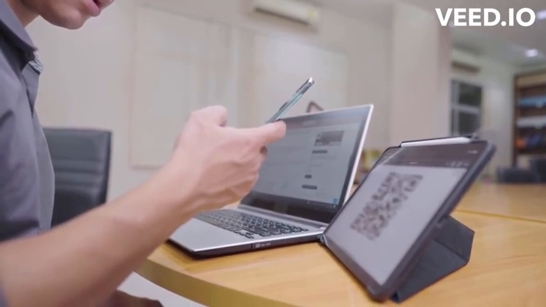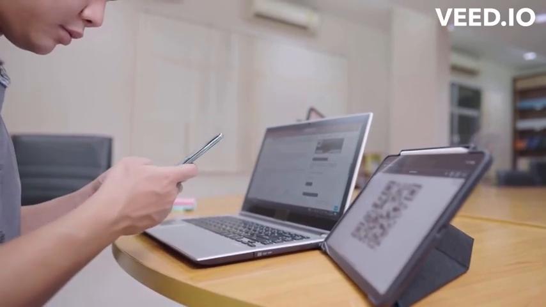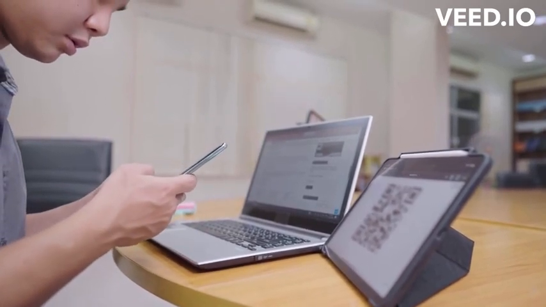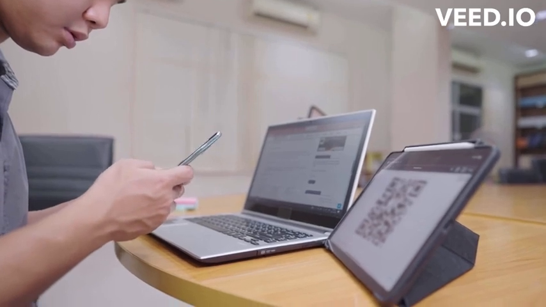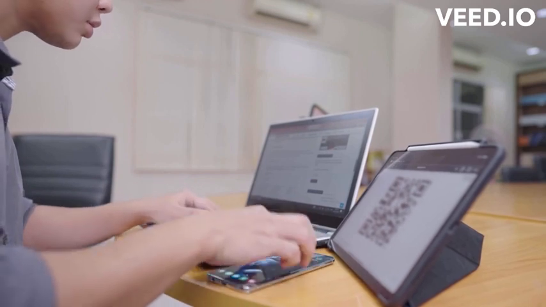Add the tracking code to your website. Copy the tracking code generated by Google Analytics and add it to your website. The code should be added to every page you want to track, usually in the head section of your website's HTML code.